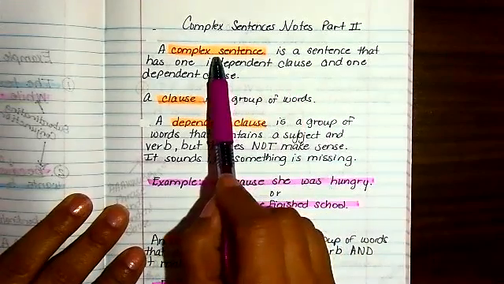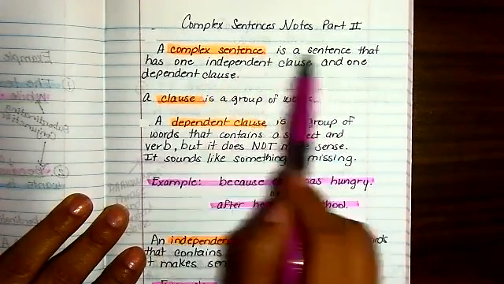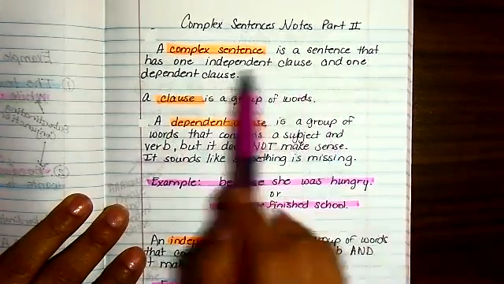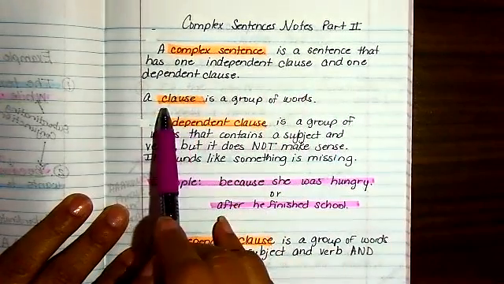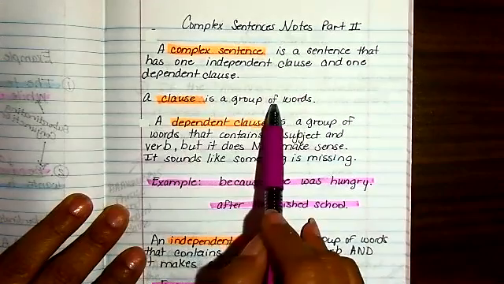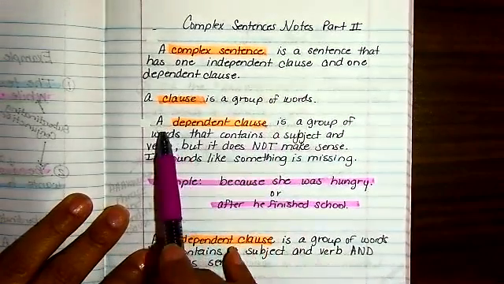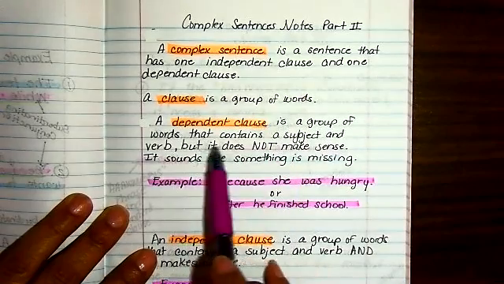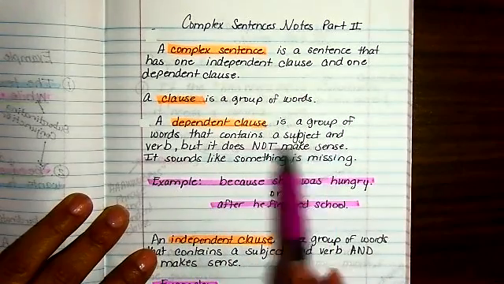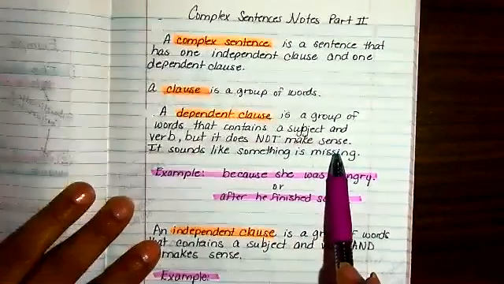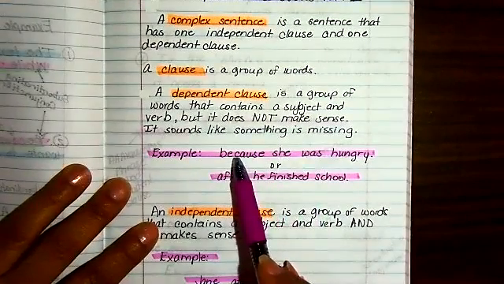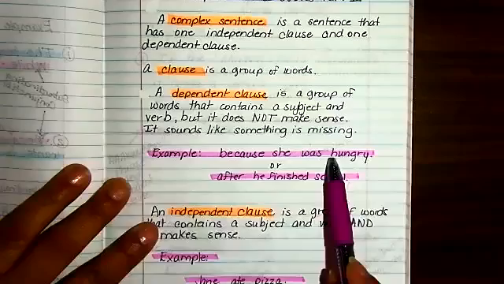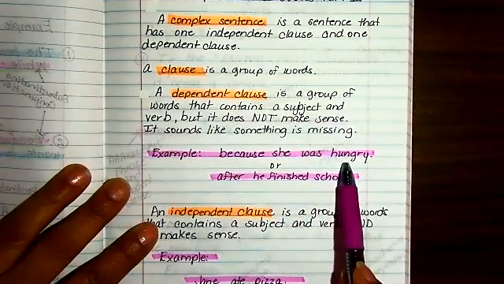definitions. A complex sentence is a sentence that has one independent clause and one dependent clause. A clause is a group of words. A dependent clause is a group of words that contains a subject and a verb, but it does not make sense. It sounds like something is missing. For example, because she was hungry. This is a dependent clause right here.